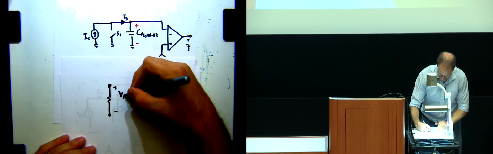If you put this into the exact same circuit and did all the analysis, all that would happen is that VR2 would be equal to minus VR1, and IR2 would be equal to minus IR1.